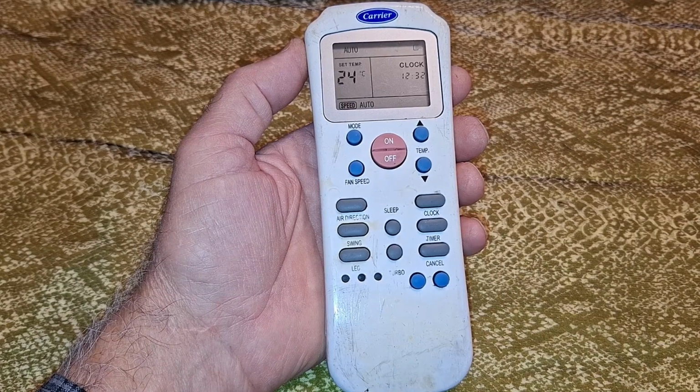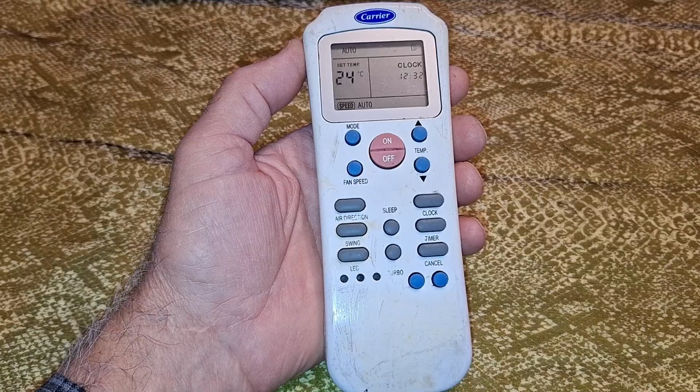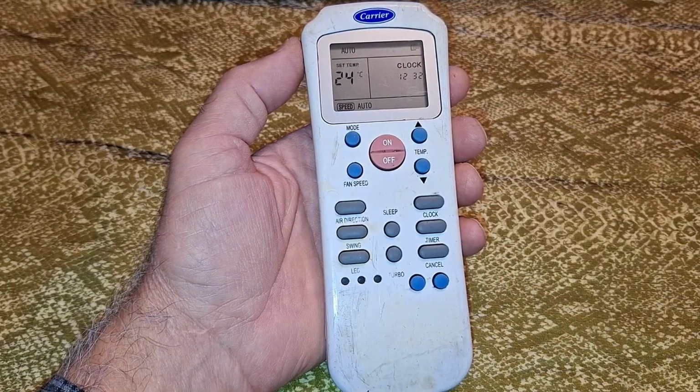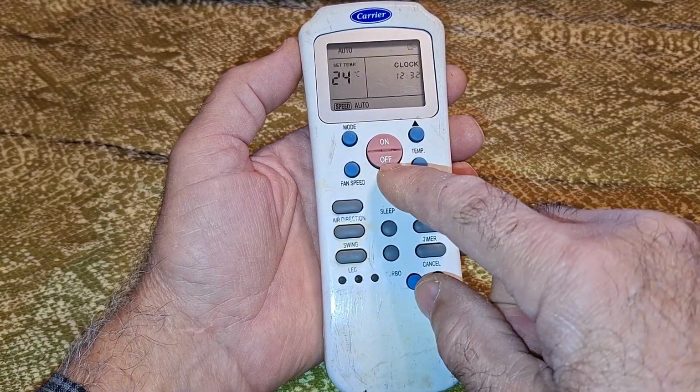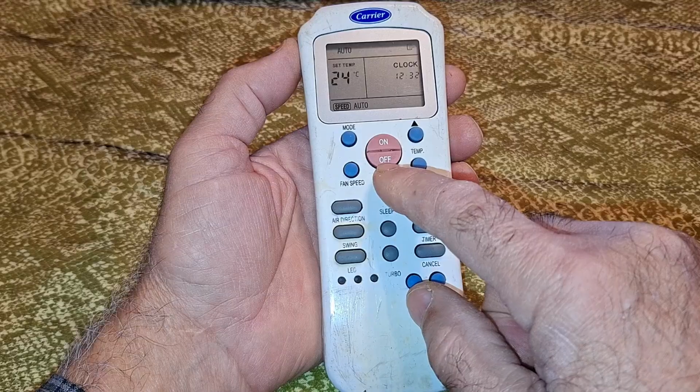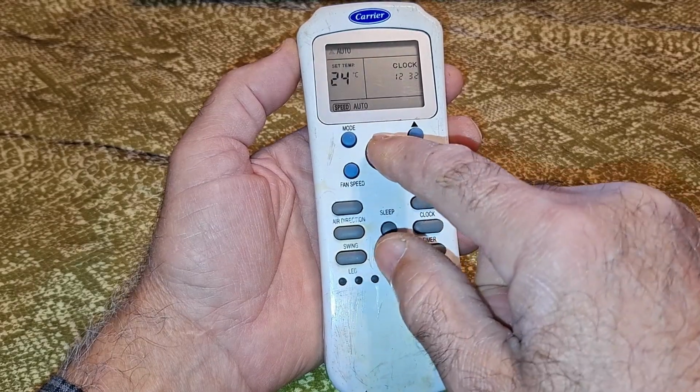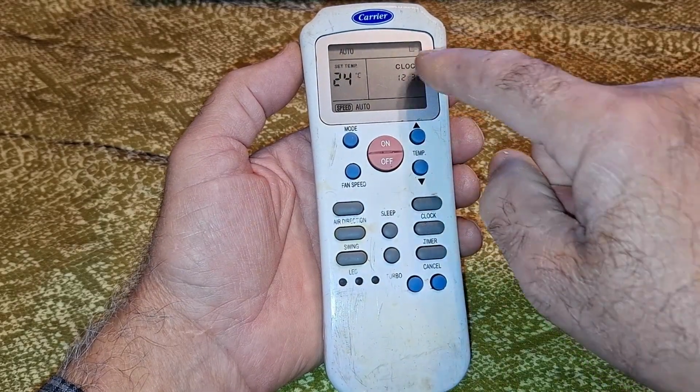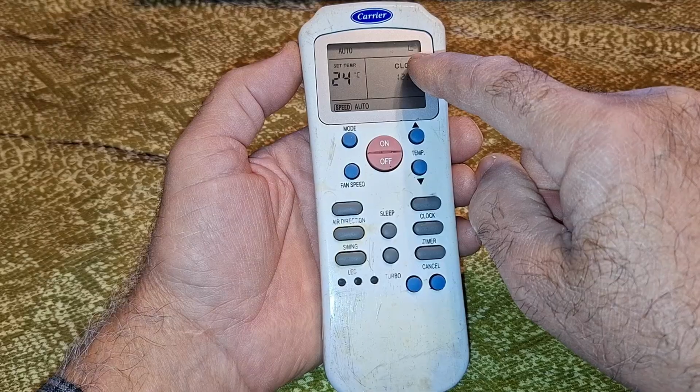In this video I will explain to you how to use the CARRIER air conditioner remote control. This is the on/off button of the air conditioner, and with it we can turn the air conditioner on and off. When the air conditioner is on, this symbol appears here.